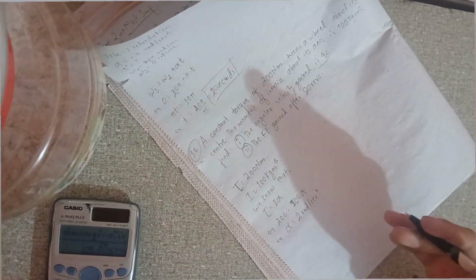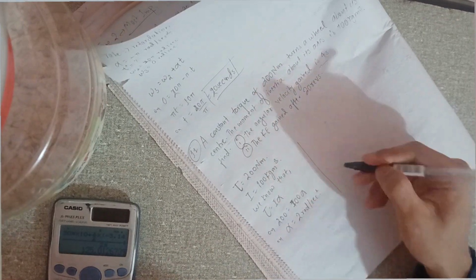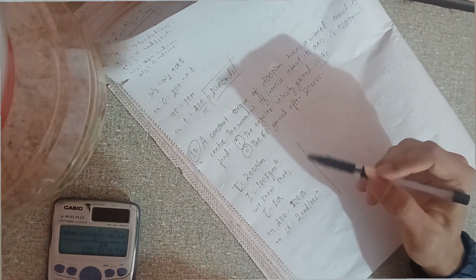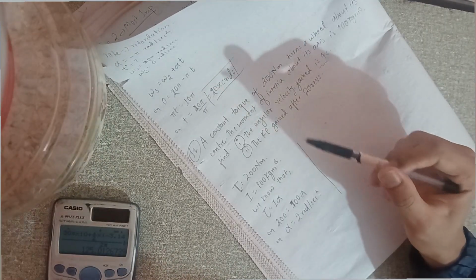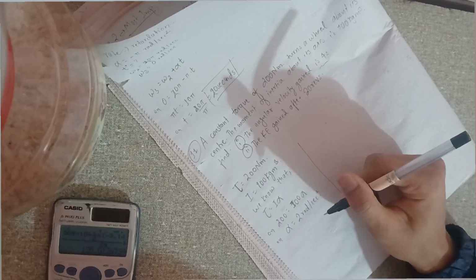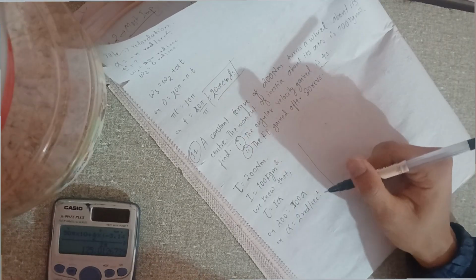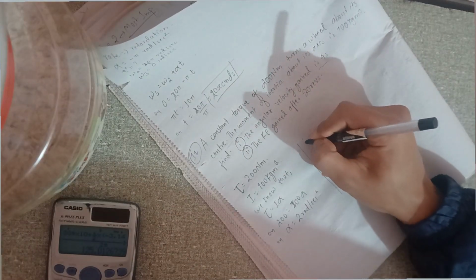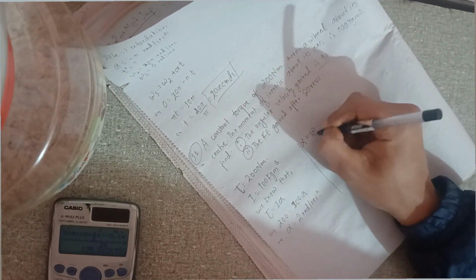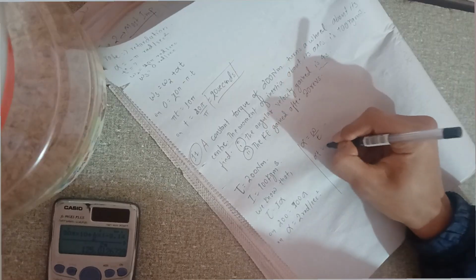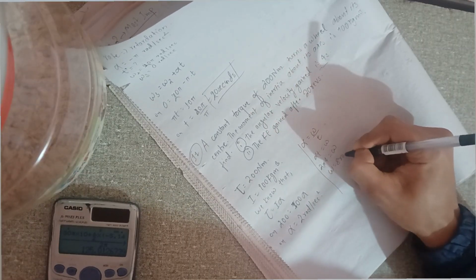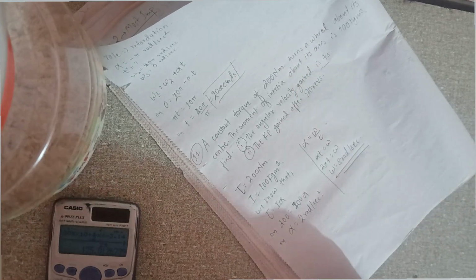Now that we know alpha, and we need to find the velocity, we know that alpha is omega by t. So alpha t will be equal to omega. 2 into 4 will be equal to omega, that is 8 radian per second. This is the value of omega. We now have the first answer done.